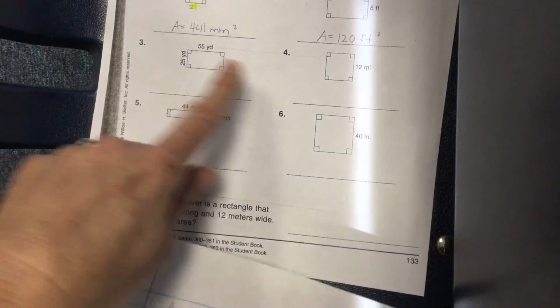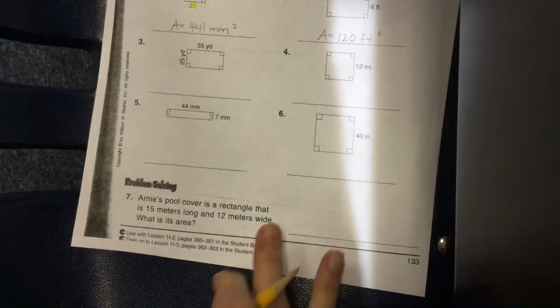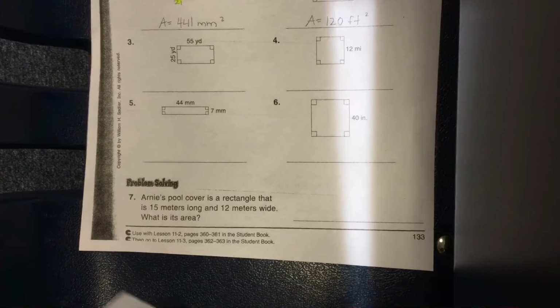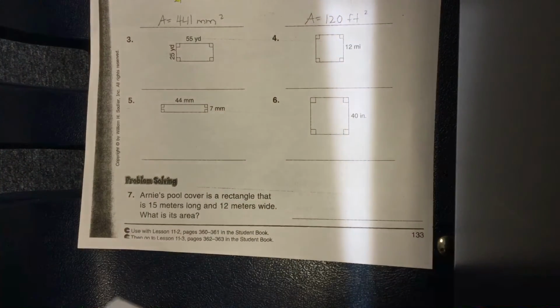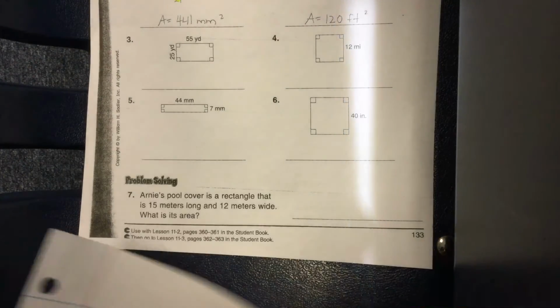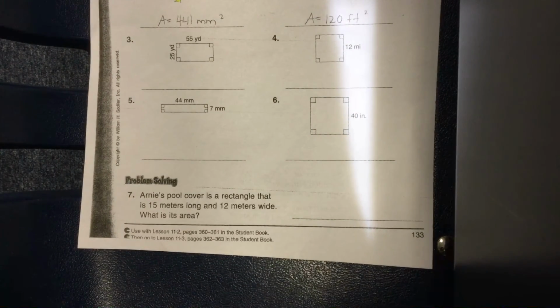You're going to do the same for 3, 4, 5, and 6, as well as make sure that you are doing the same for your word problem on number 7. And then tomorrow I will have those answers checked for you. Make sure your work is done on notebook paper, and then your answers are going on the worksheet.